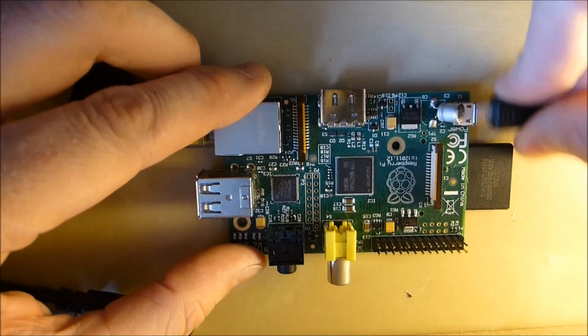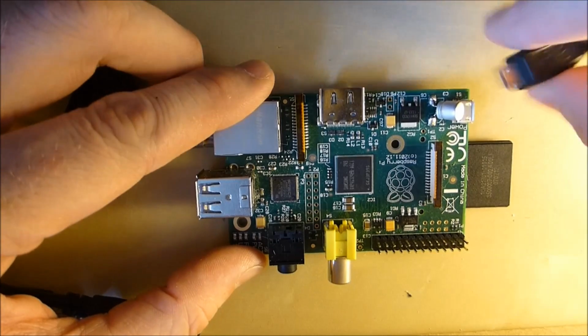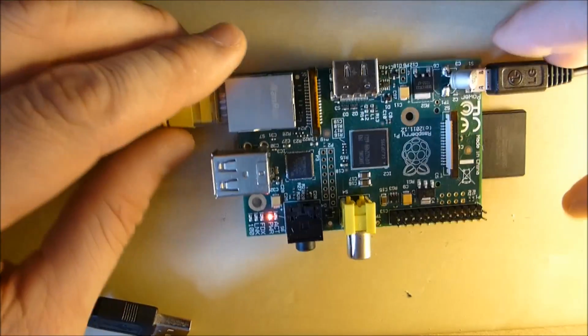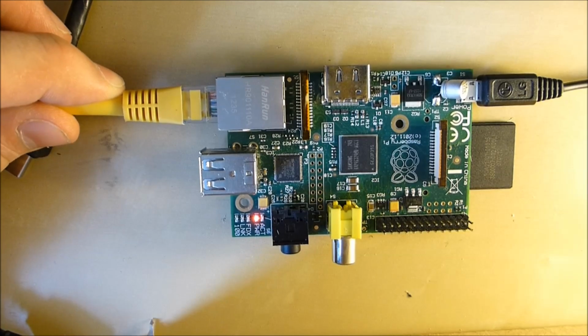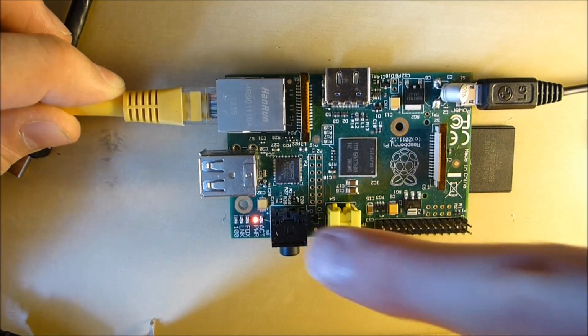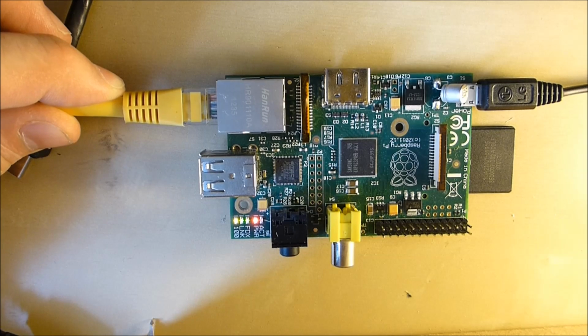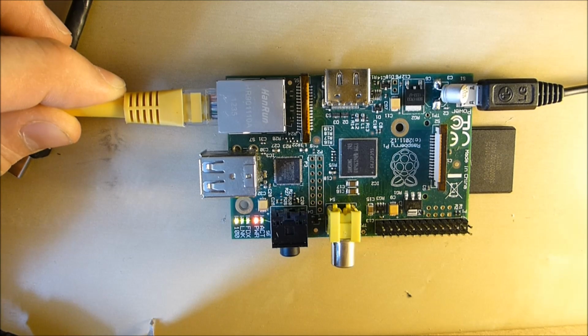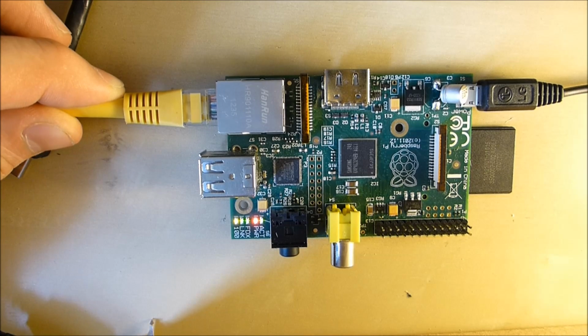So let's plug it in, and you'll see a few lights come on. The power light's currently on down here, and a few more. So what we're waiting for is for the light called link to start flashing. And when we've done that, we wait a few minutes, and hopefully that will allow us to connect to the Raspberry Pi. So we'll wait a couple of moments for the Raspberry Pi to boot up, and then we can connect to it remotely.